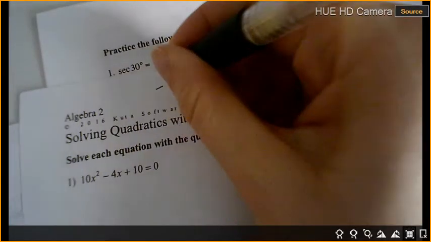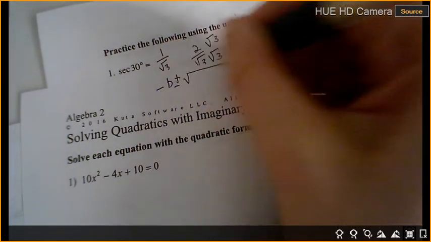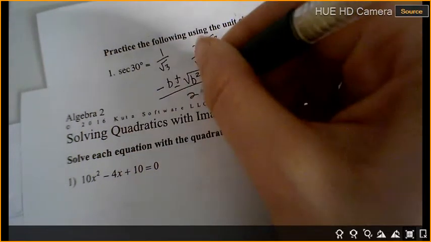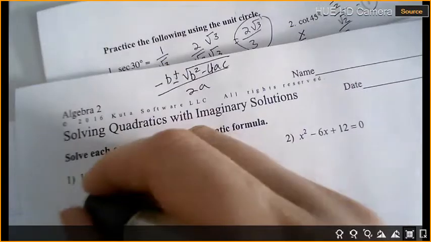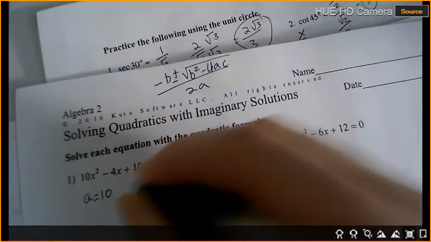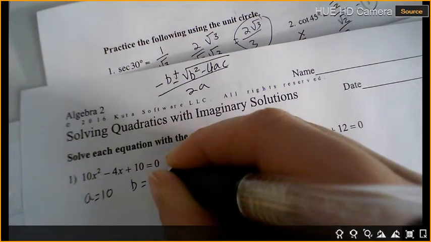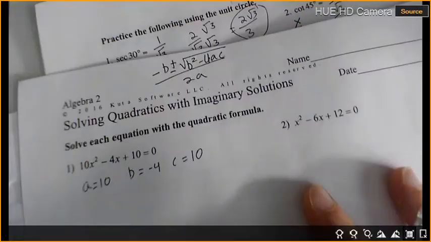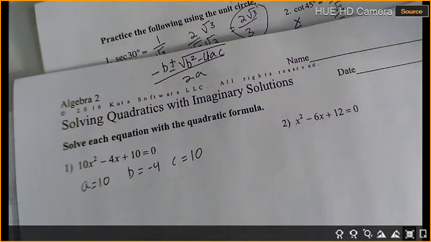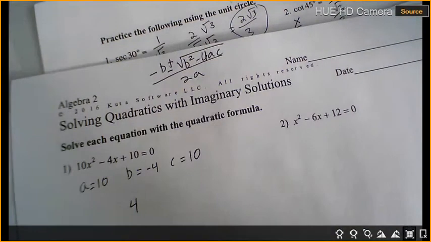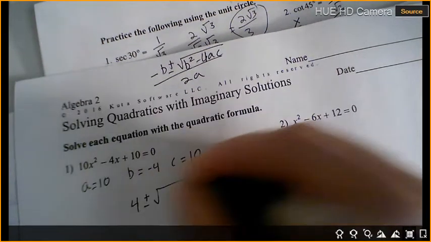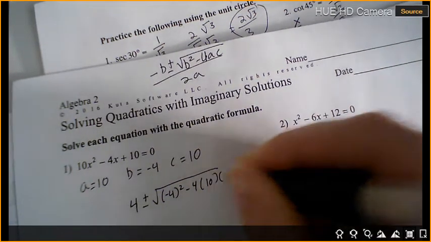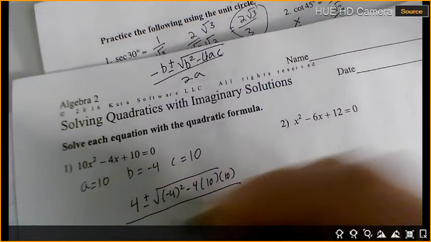at the top. It's negative b plus or minus the square root of b squared minus 4ac all over 2a. Okay? So in this case, a is 10, b is negative 4, and c is 10. So we're just going to plug it in, and this is how we're finding the roots or the zeros or the x-intercepts. So we're going to say 4, because a negative and negative makes positive, plus or minus the square root of negative 4 squared minus 4 times 10 times 10 all over 2 times 10.